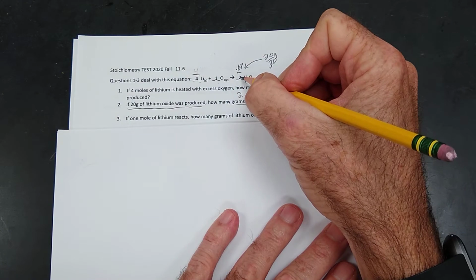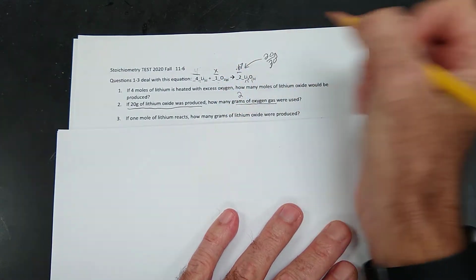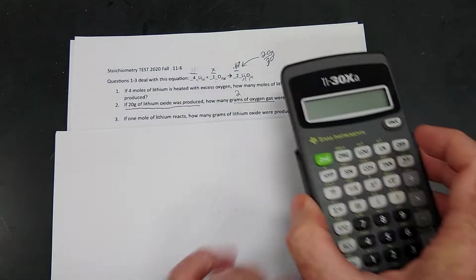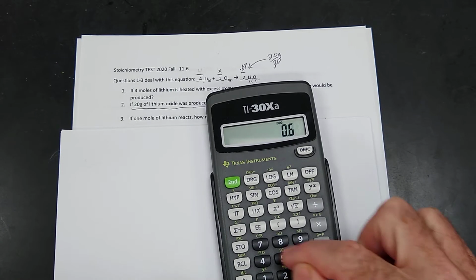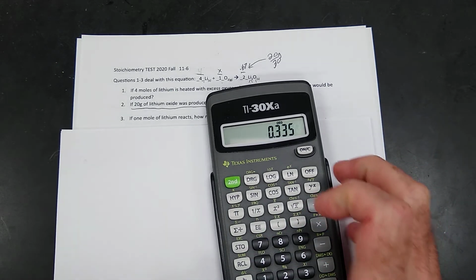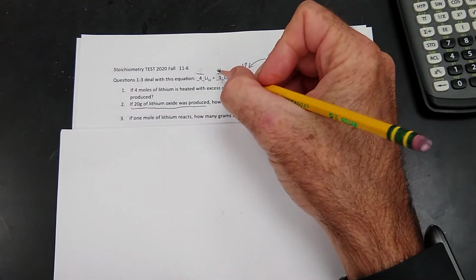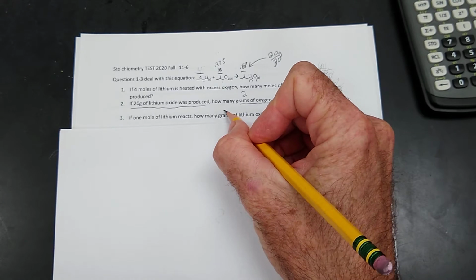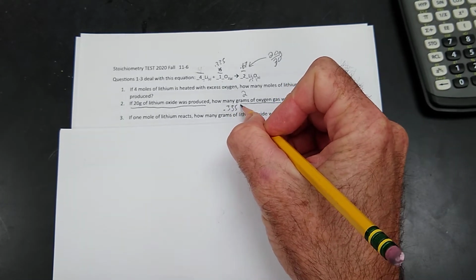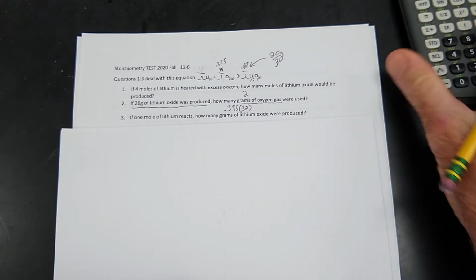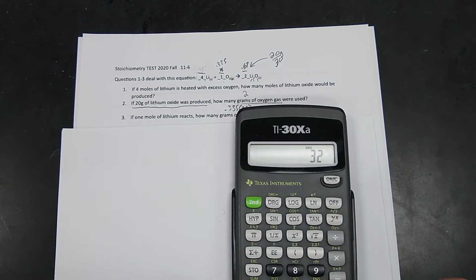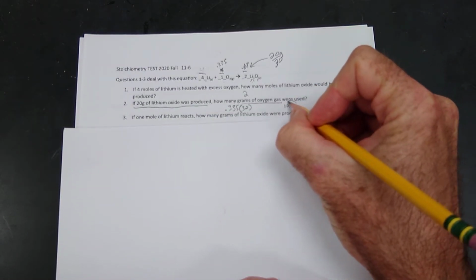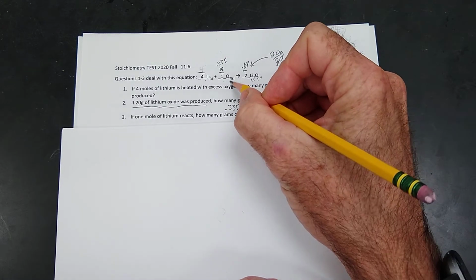0.67 is to 2 as x is to 1. So it's going to be half of 0.67. Let's try this calculator right here. 0.67 divided by 2, 0.335. So we would have 0.335 moles of oxygen gas. We need to figure out how much that weighs. 0.335 times 32, 10.7. If you don't know this 32, that's the weight of O2.